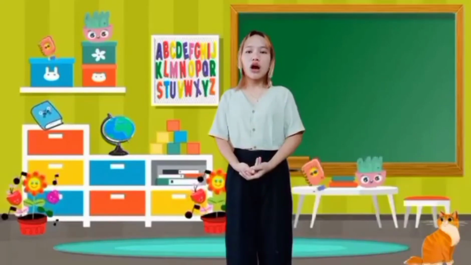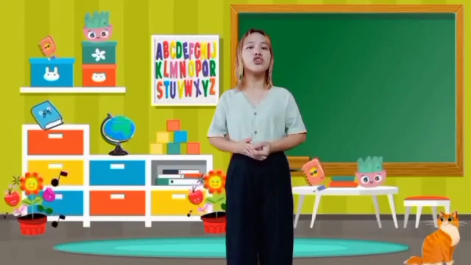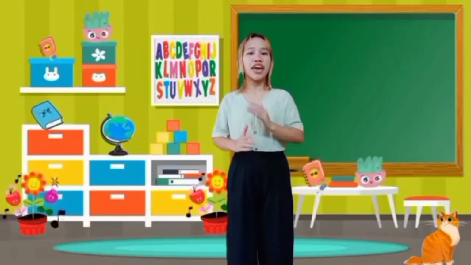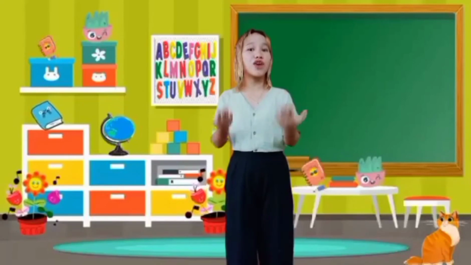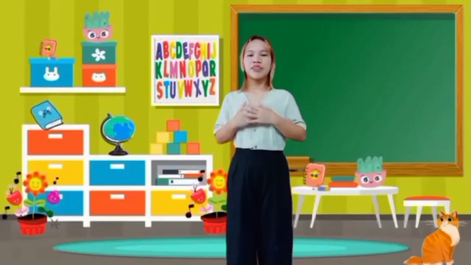Now, for our next activity, this is a group activity, class, and I will group you into 4. Each group is composed of 8 to 9 members, and all you have to do is present in the front on how to preserve food. Am I clear? Yes.